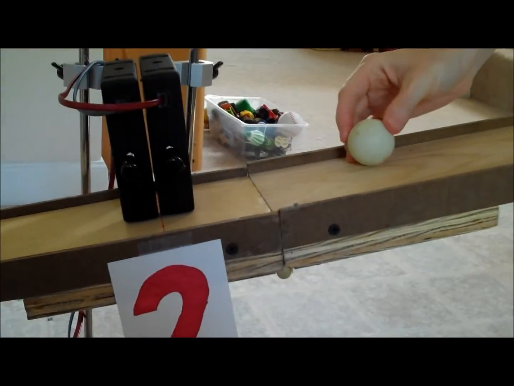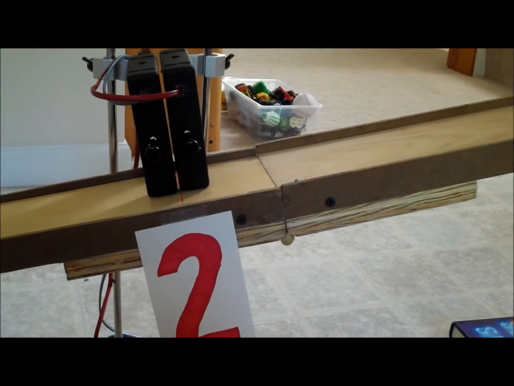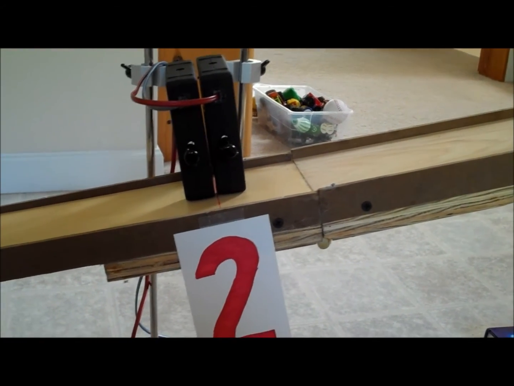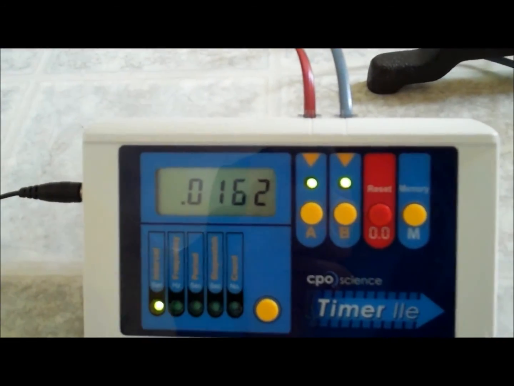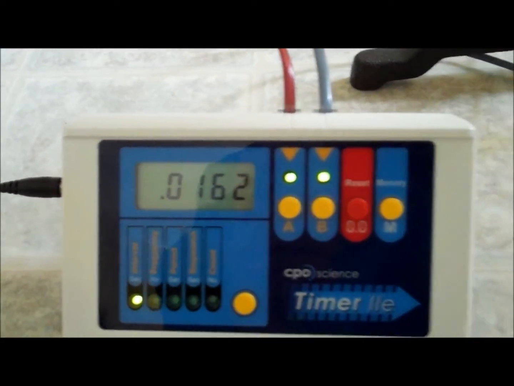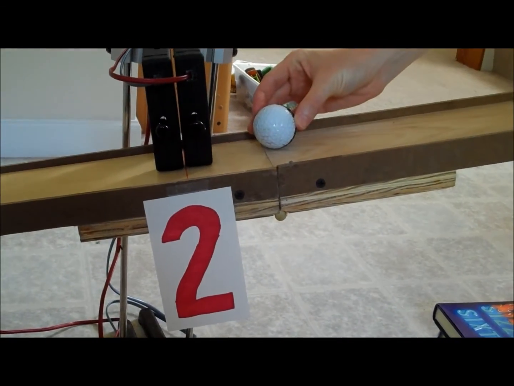Now, for the ping pong ball, ramp section 2, ready? In our second data table, ramp section 2, our time was 0.0162.